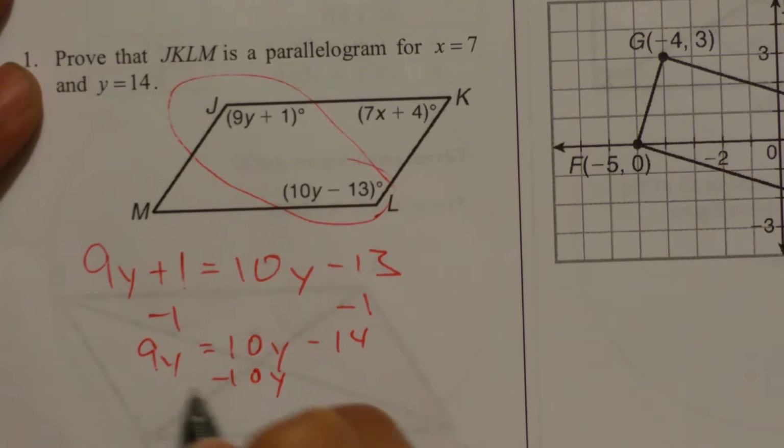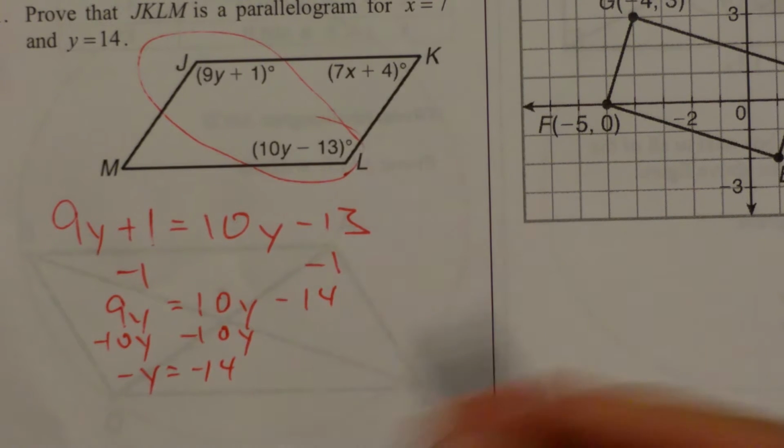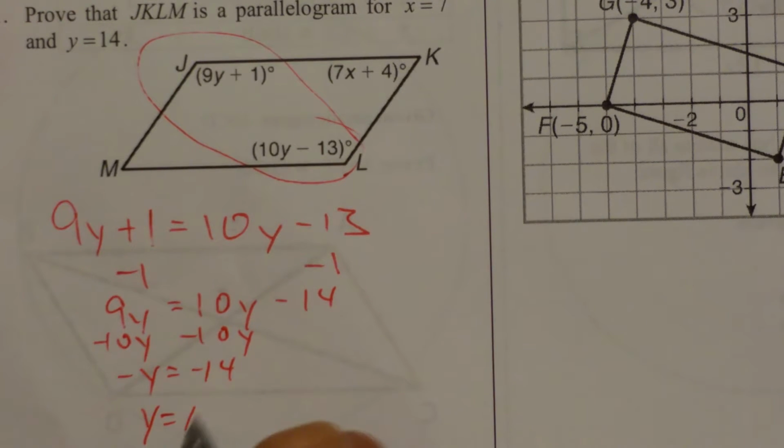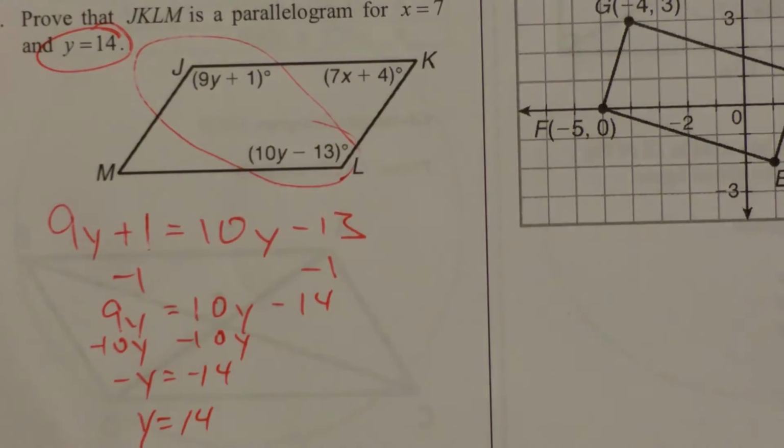Minus 10y. Negative y is negative 14. And then divide by negative 1, where I get y is positive 14. So I was able to prove this piece right here.